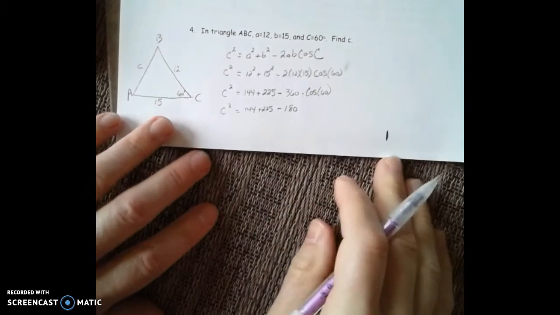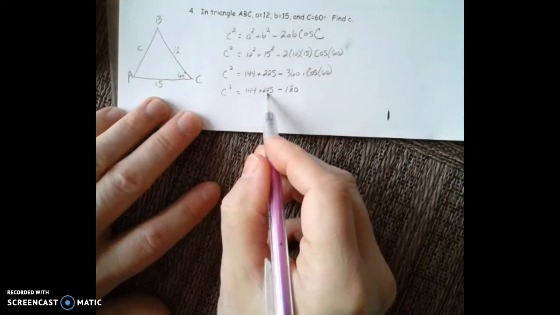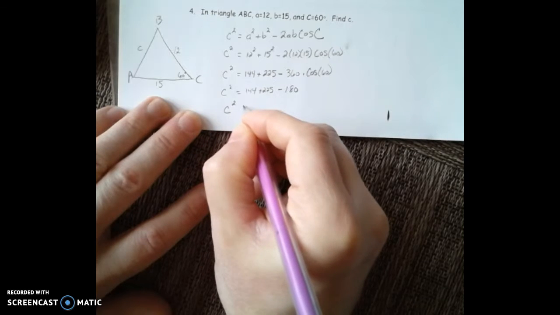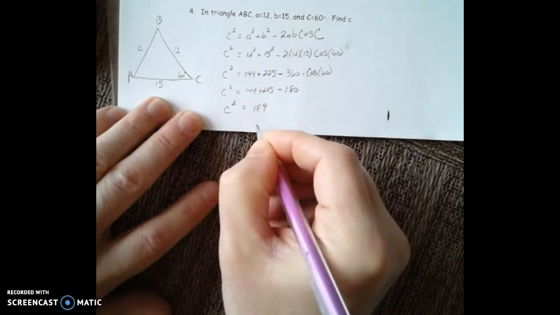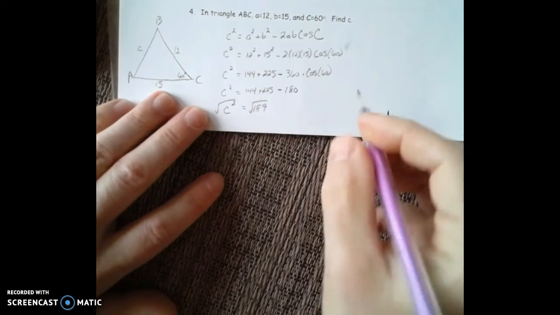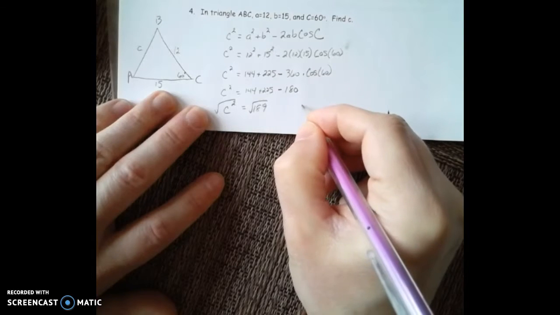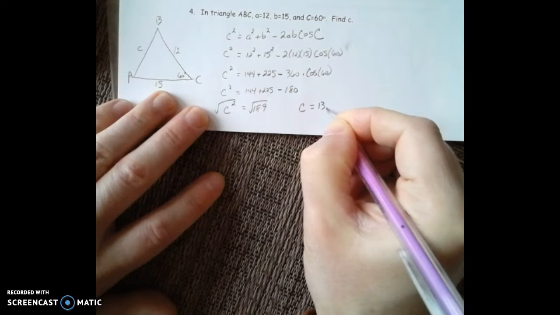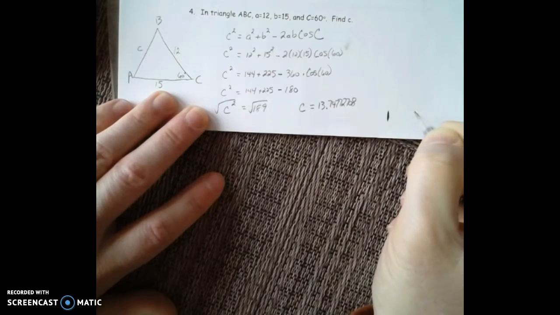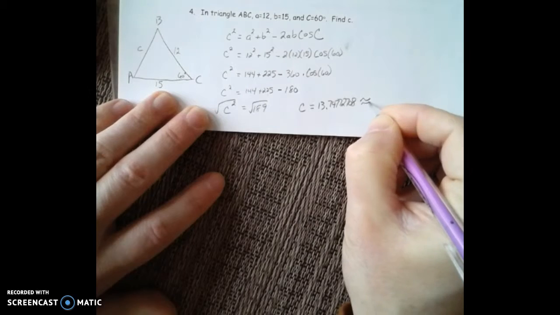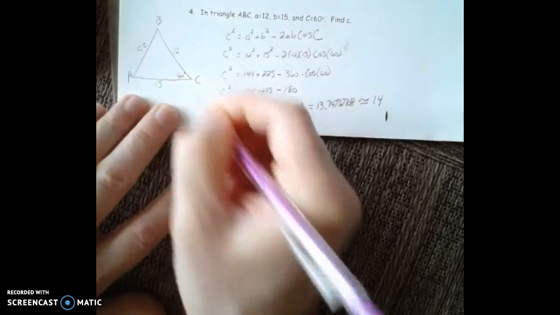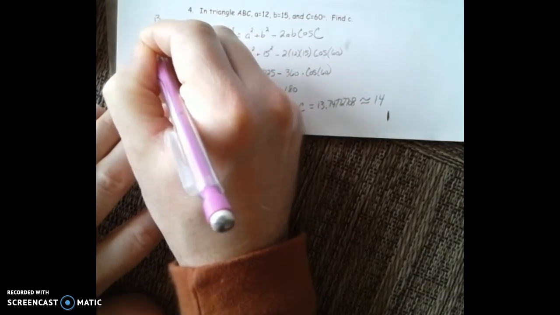Okay, so I can go ahead and evaluate this. 144 plus 225 minus 180, all of that comes out to be 189. So C squared is equal to 189. And now if I take the square root, that's going to give me a value of C equals 13.74772708. And so if I decide to go to the nearest whole value, this is going to be approximately 14. So I can say right here in my triangle that this side is about 14.